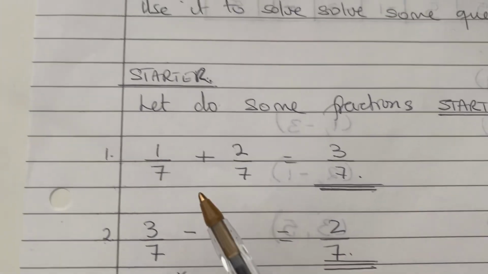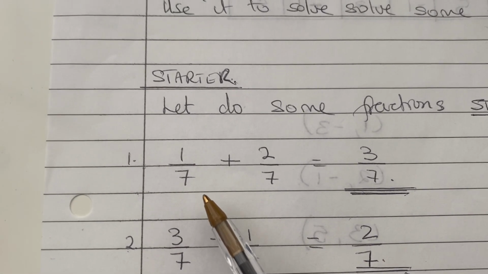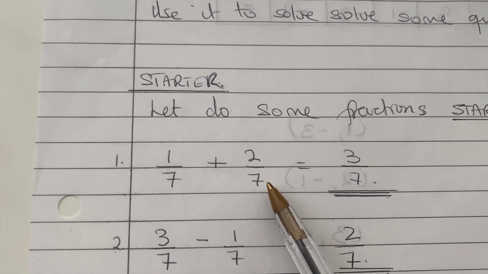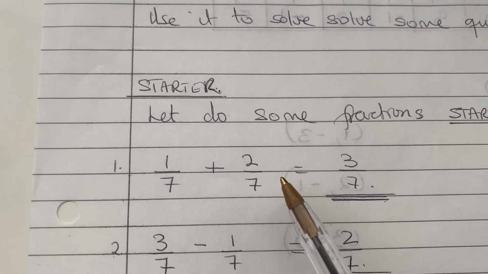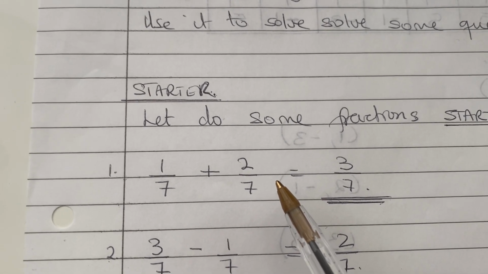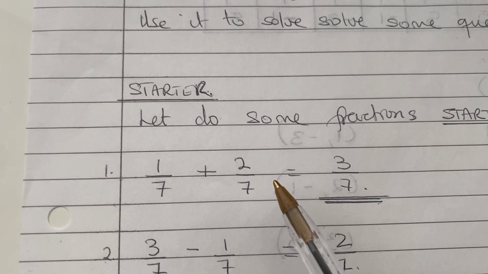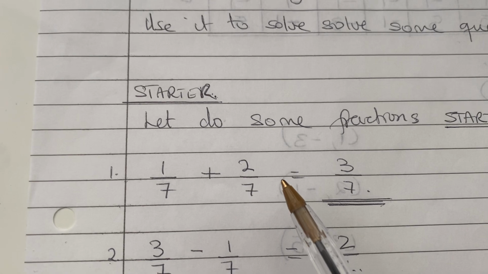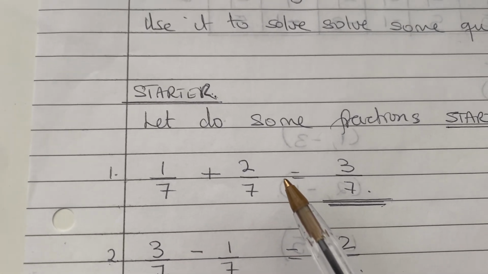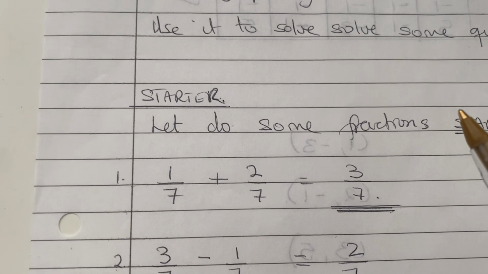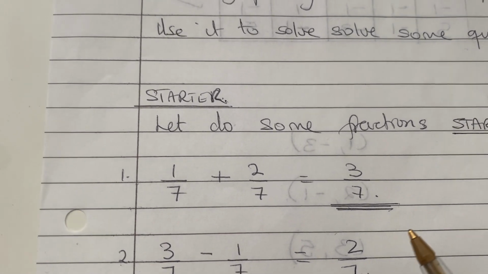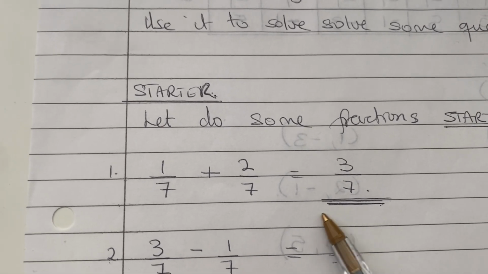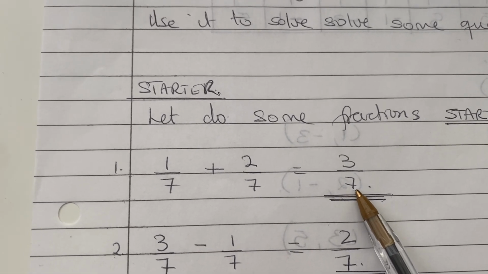So when we have 1/7 plus 2/7, these are very, very easy questions, and these are questions that the paper will start with, and at times you think, oh, I know this, but for some reason you might end up getting it wrong because of familiarity. I don't know, it does happen to me. So let's quickly use this as a starter.